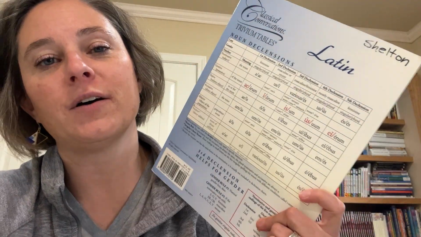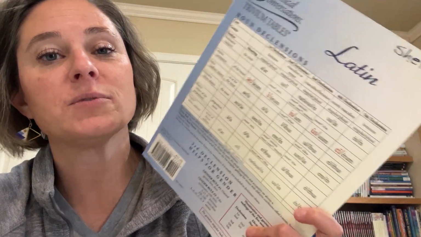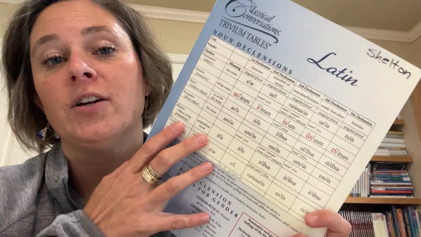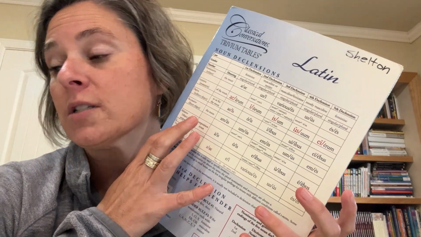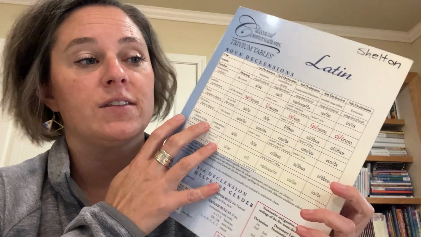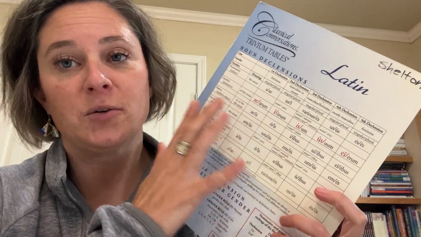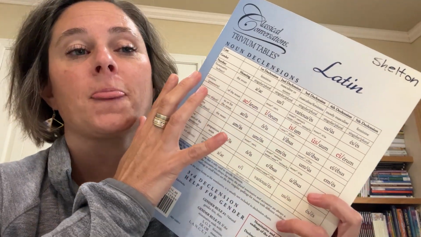This is a rundown of how I use my CC Latin Trivium table. Everything that's in here is also in your purple and/or blue Latin books. However, I find that this has pretty much everything, the quick and dirty reference stuff, all in one place.